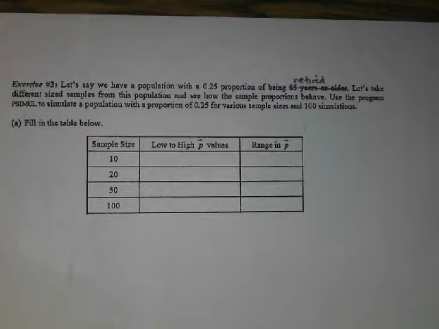If I only sample 10 people, now look at the range of my results. The lowest is 0. So on some of my samples of 10 people, I get no people that are retired. And in other cases, I get as high as 60%, like 6 out of my 10 people are retired. So that's kind of luck of the draw.